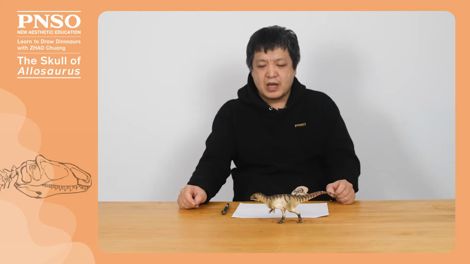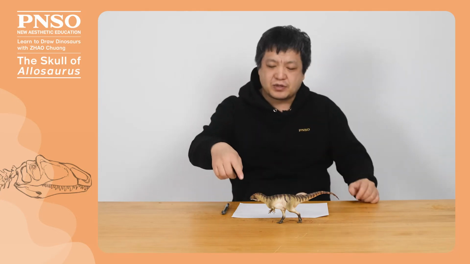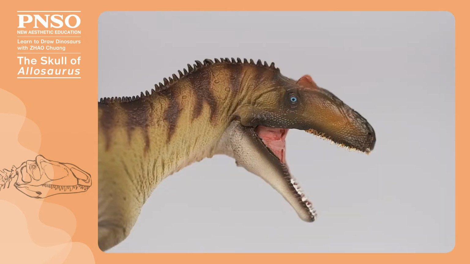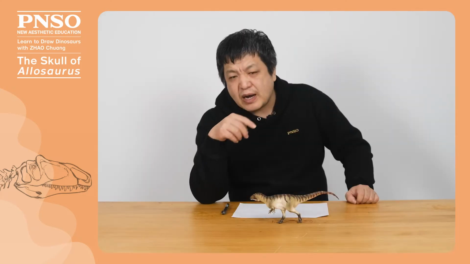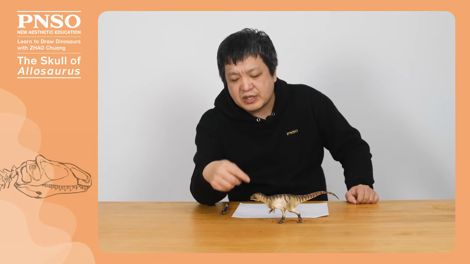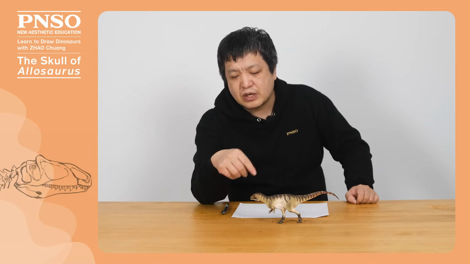Today, we are going to draw the skull of Allosaurus. A distinctive feature of Allosaurus was its head. In front of its eyes, at this position, there were two relatively large lacrimal horns. Unlike the large and sharp lacrimal horns shown on the reconstructed model, they are smaller on the skull fossil. Because when alive, some keratins were covering here that made it look bigger.